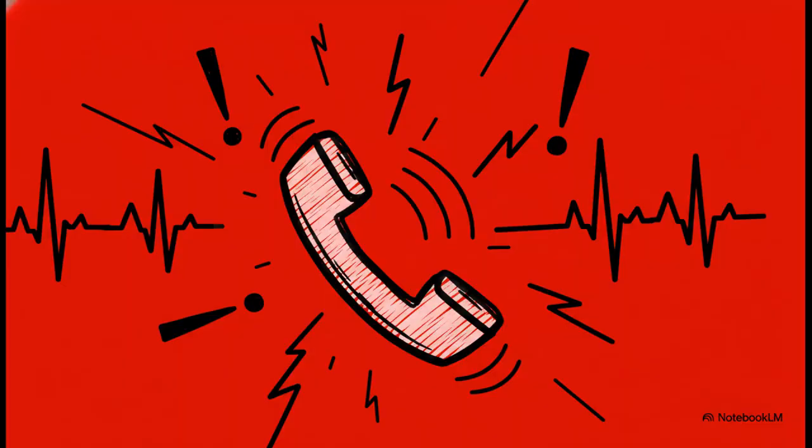Stop. Forget the plan. You get a frantic call from the nurse on the ward. Your patient is vomiting massive amounts of bright red blood. He's having a huge hematemesis. The team is panicking. This is a life-threatening emergency. What do you do right now?